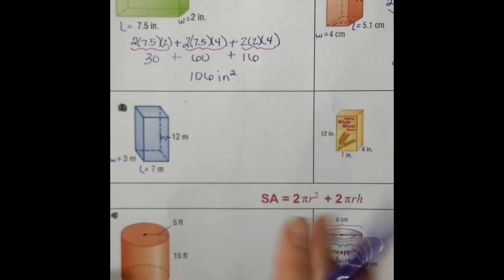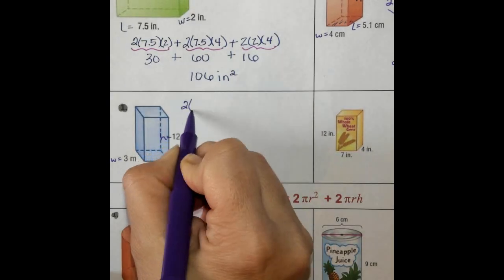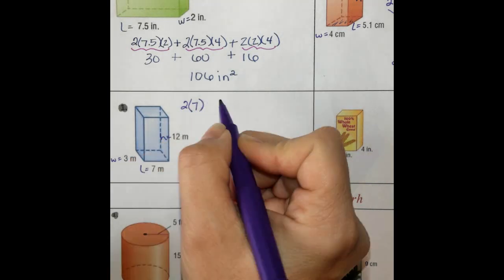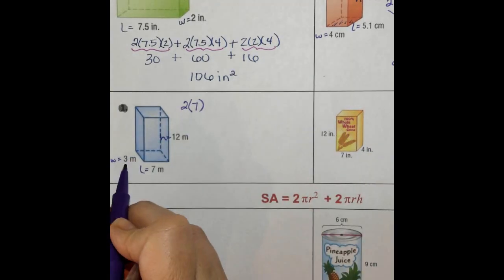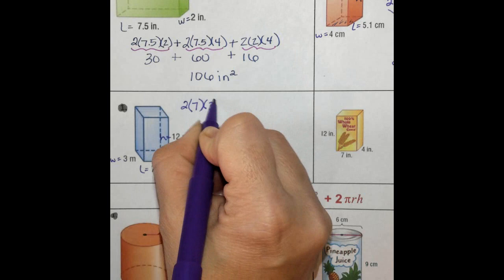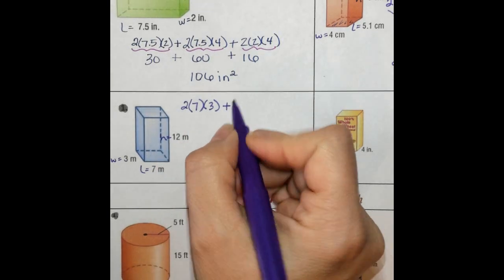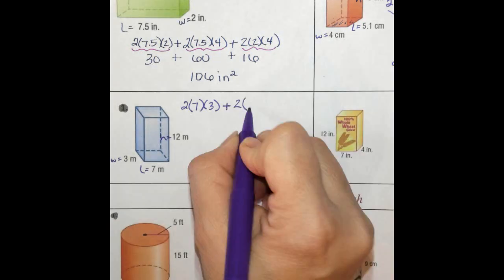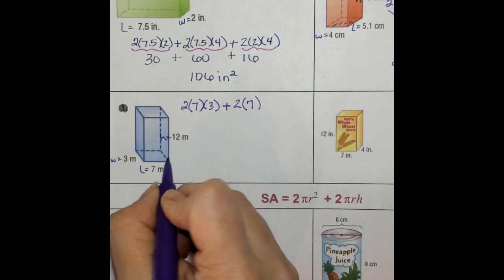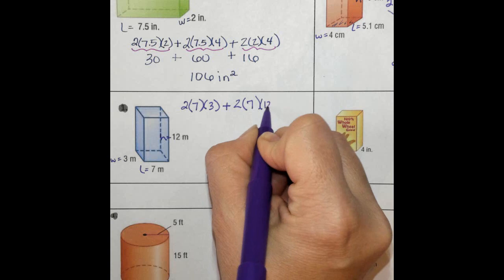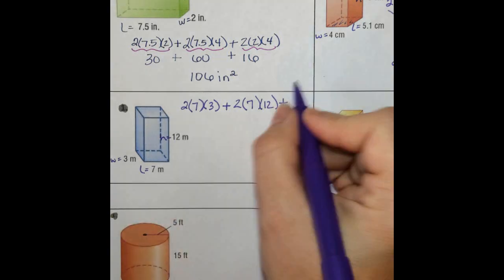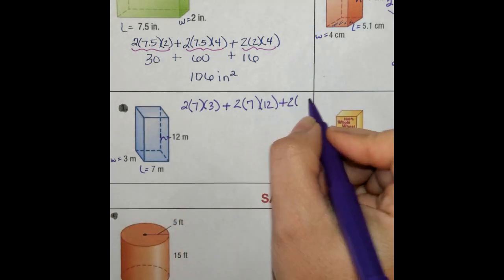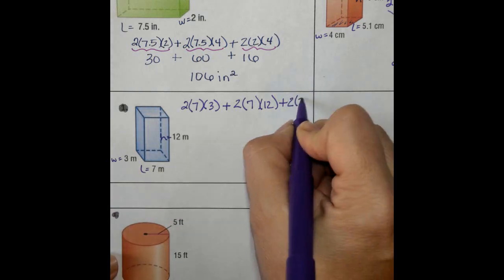So I have 2 times length times the width, plus 2 times the length times the height, plus 2 times the width times the height.